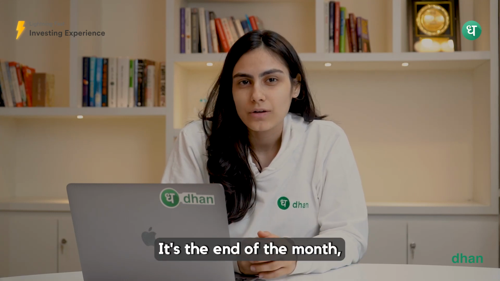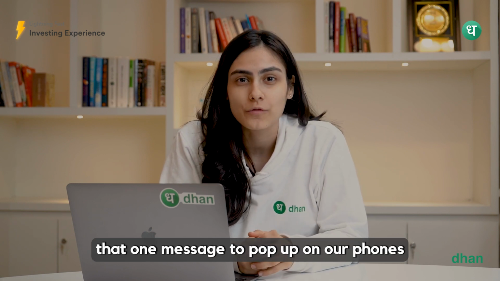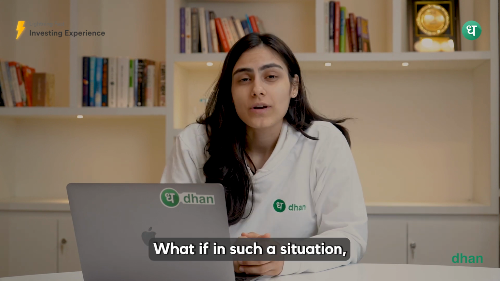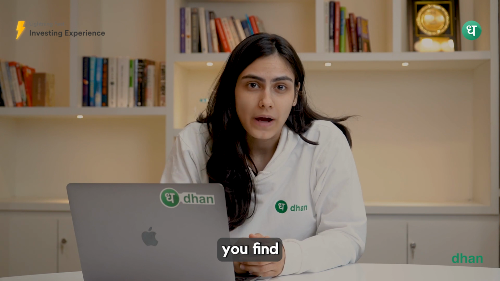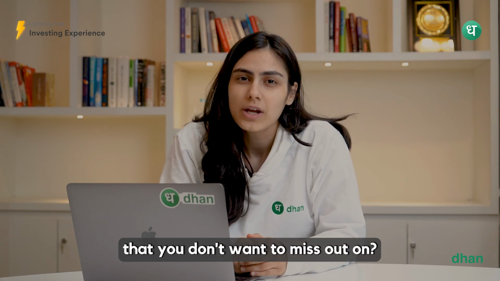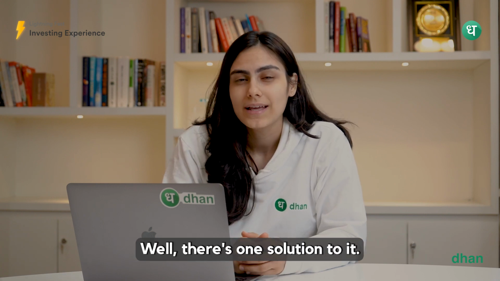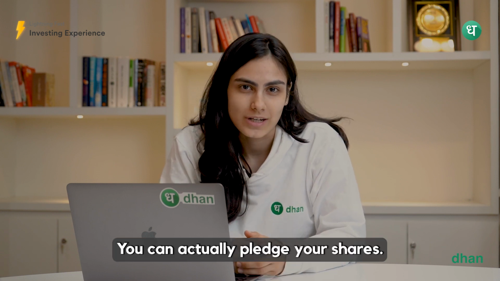Let's say it's the end of the month and we're all waiting for that one message to pop up in our phones that says, your salary has been credited. What if in such a situation, till your salary actually gets credited, you find a very promising trade opportunity that you don't want to miss out on due to insufficient balance in your Demat account? Well, there's one solution to it. You can actually pledge your shares.